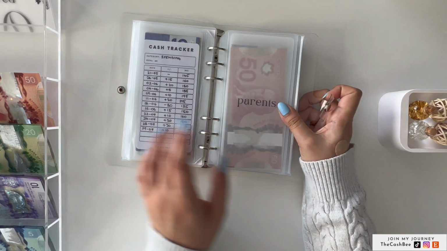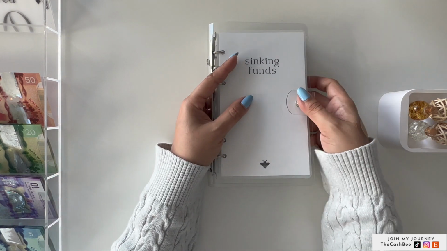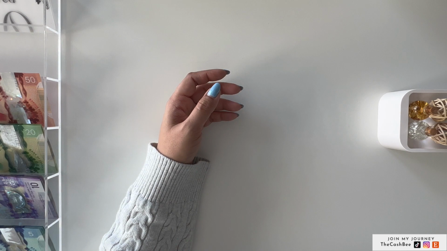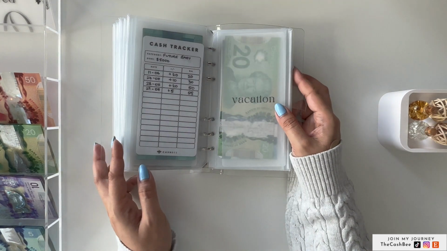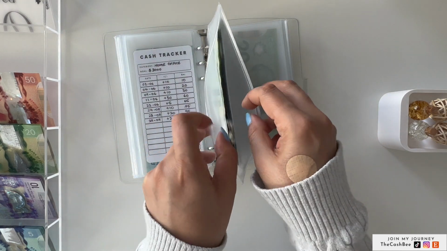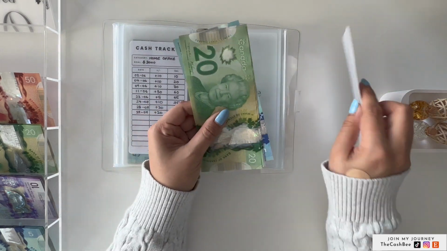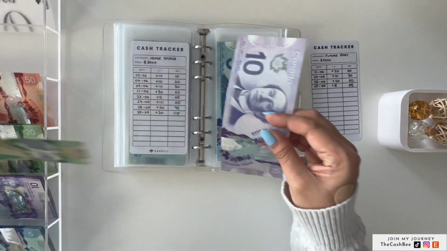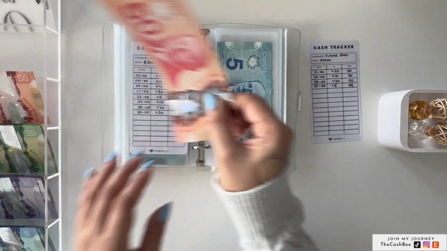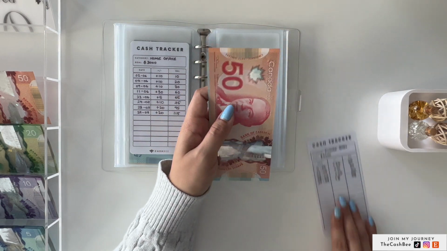And that's it for the sinking funds. Let's go back to the goals finder and swap future baby. Future baby. So we'll swap 20, 40, 50 for a $50 bill. So it still has 55.